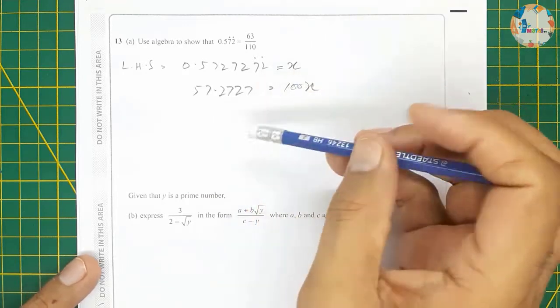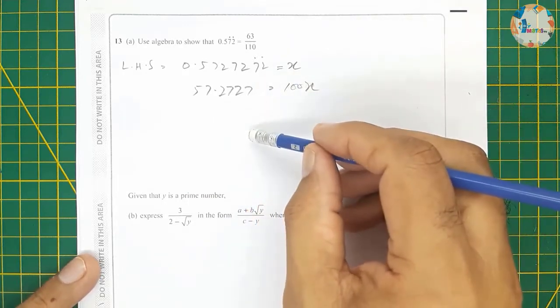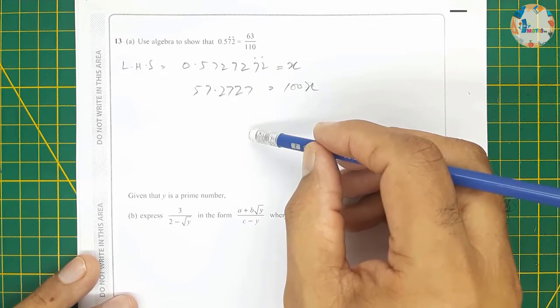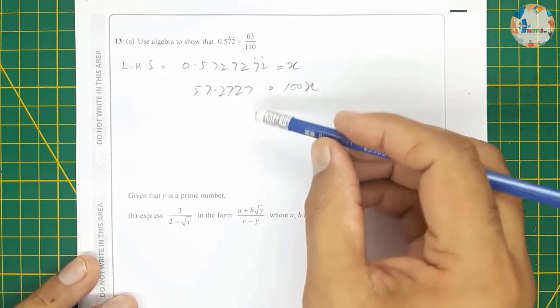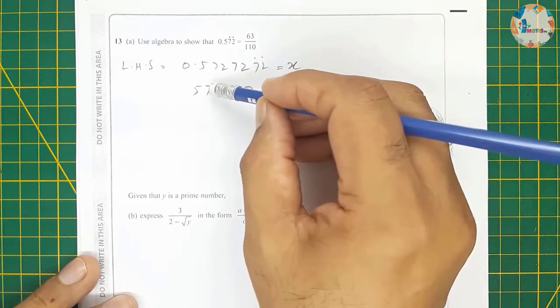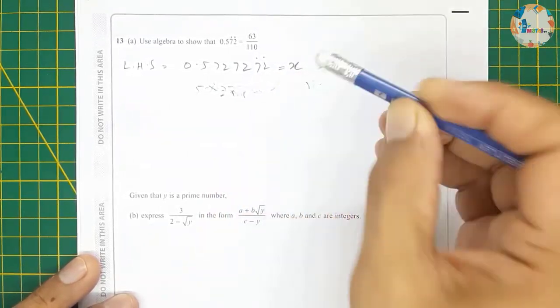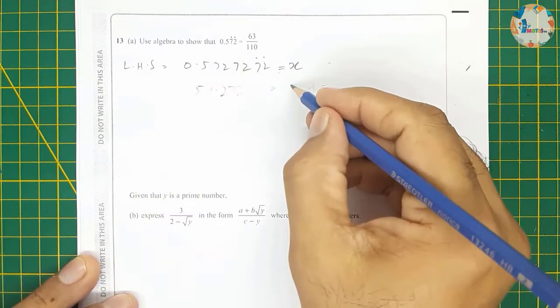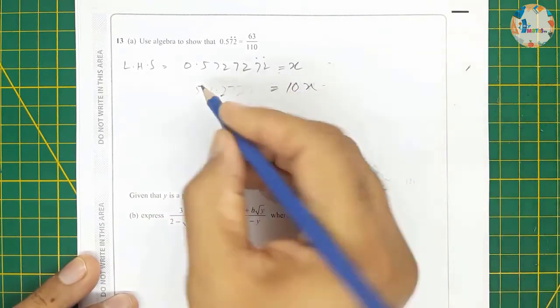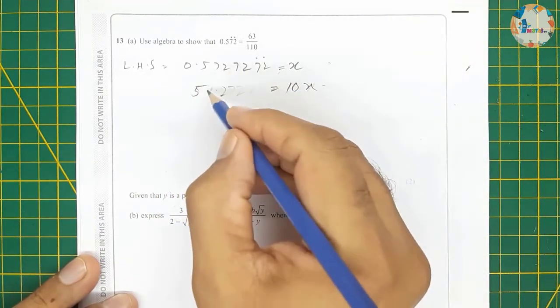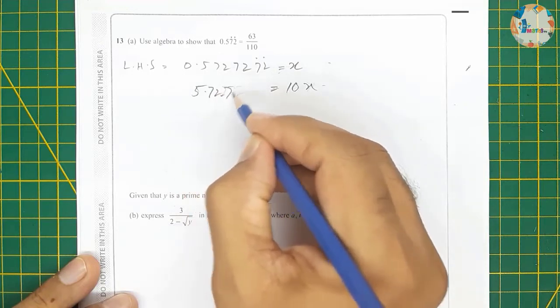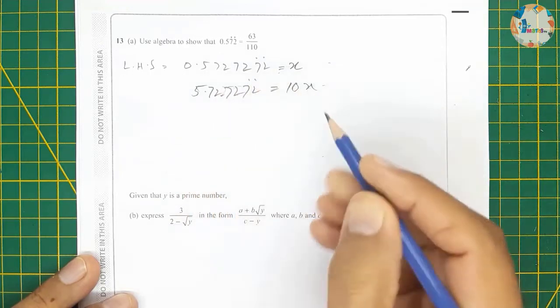Basically 72 is recurring, so 57. So we will write 10x is equal to 5.727272 recurring.